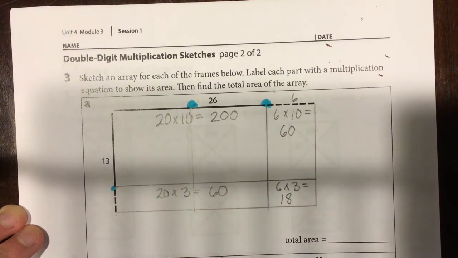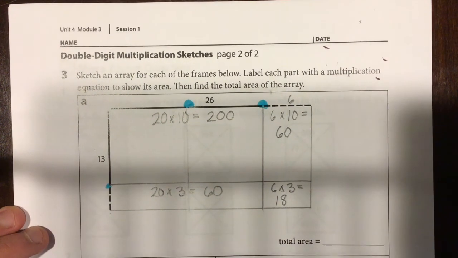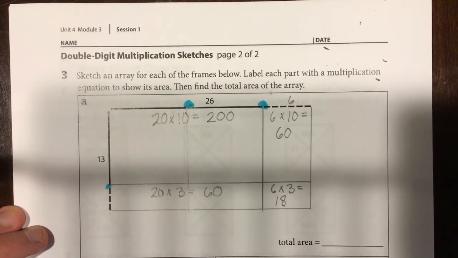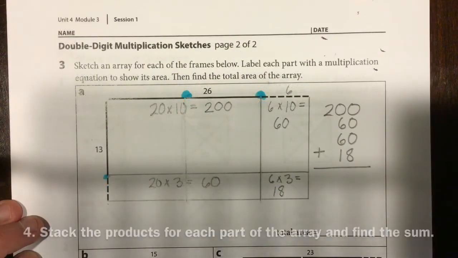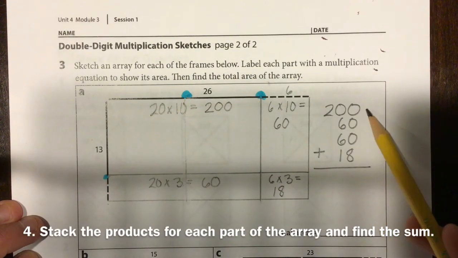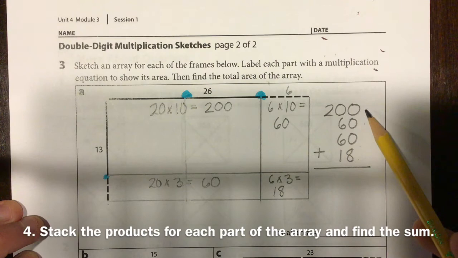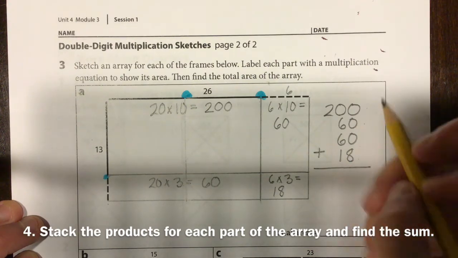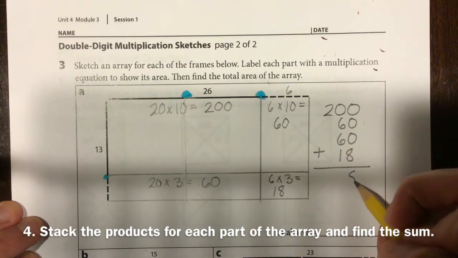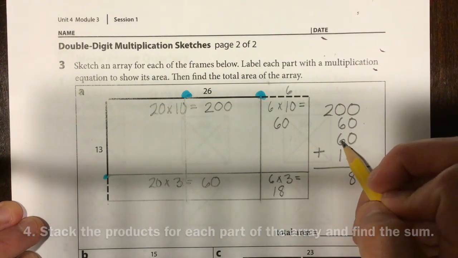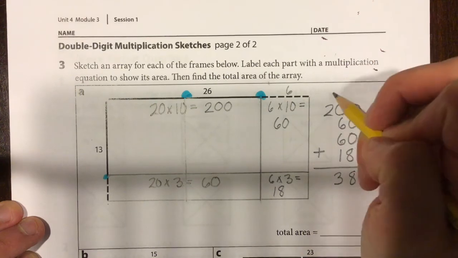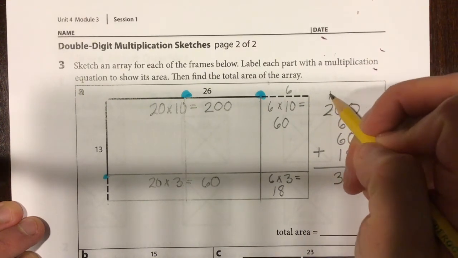Next, I'm going to add up the products of each of the parts of the array on the side. So here I've written each of the products from the array down below. Remember to stack your products so that the ones, the tens, and the hundreds are lined up perfectly. So now I'm going to find the sum. 6 plus 6 is 12, plus 1 is 13. Bring the 1 over. 2 plus 1 is 3.